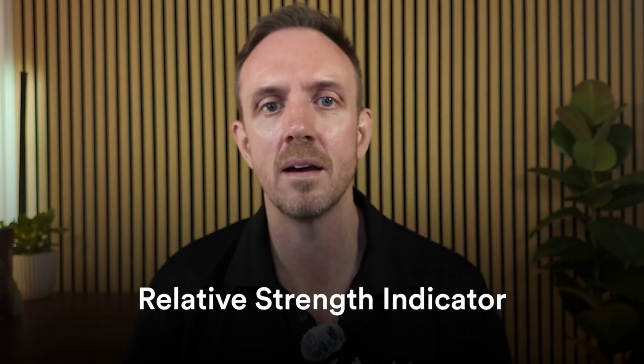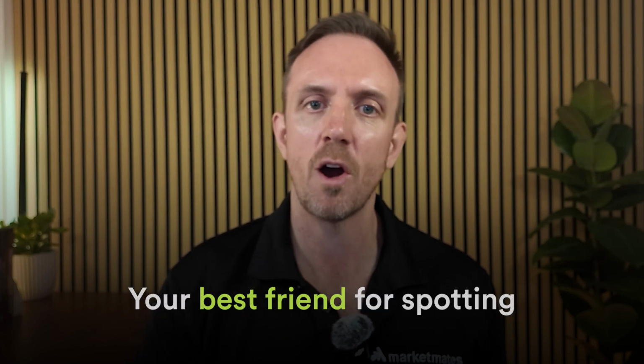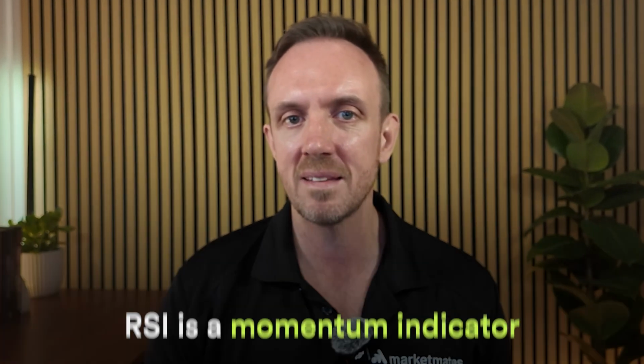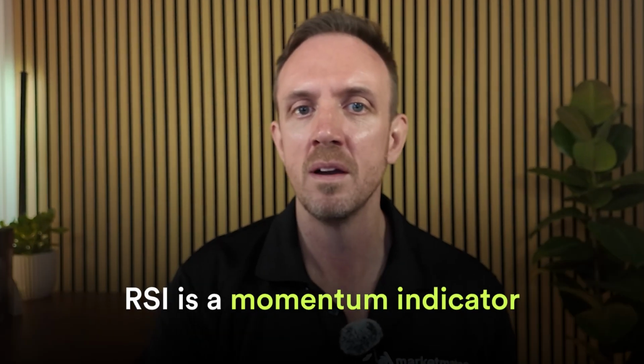Let's begin. First, we have RSI. RSI, or Relative Strength Indicator, is your best friend for spotting overbought and oversold conditions in the market. The RSI is a momentum indicator that ranges from 0 to 100 and is used to determine when a currency pair is due for a reversal.